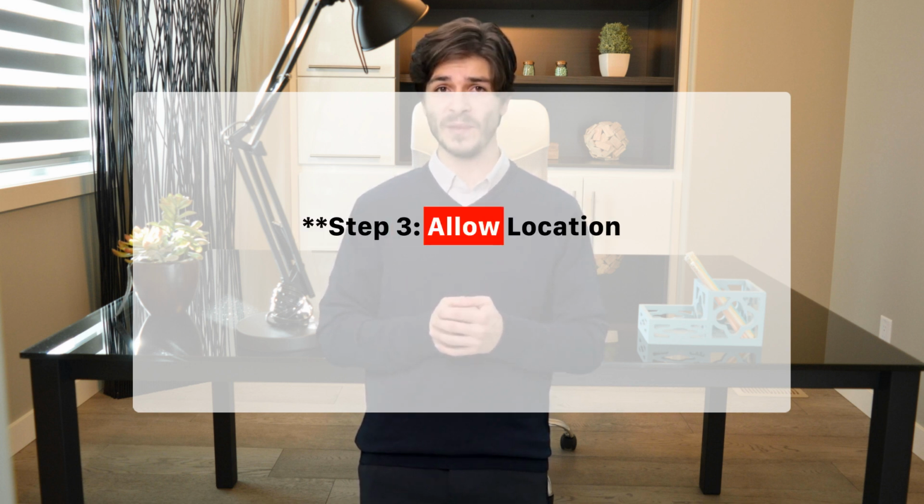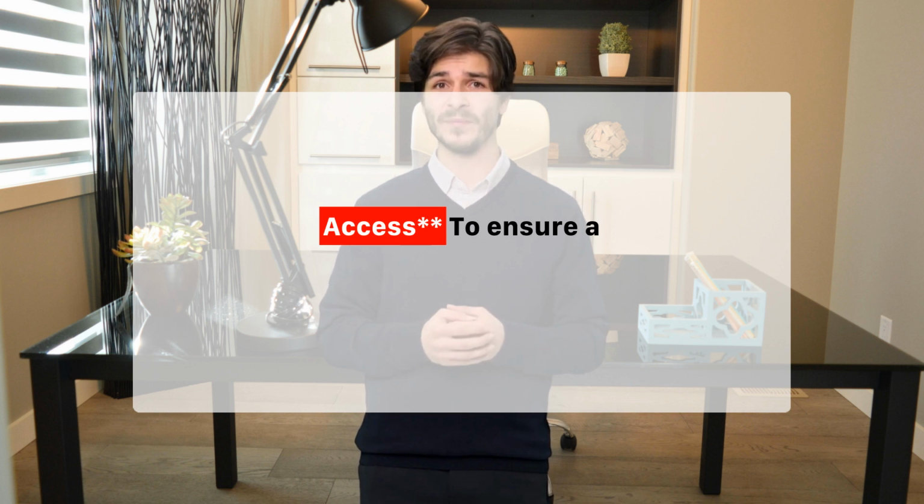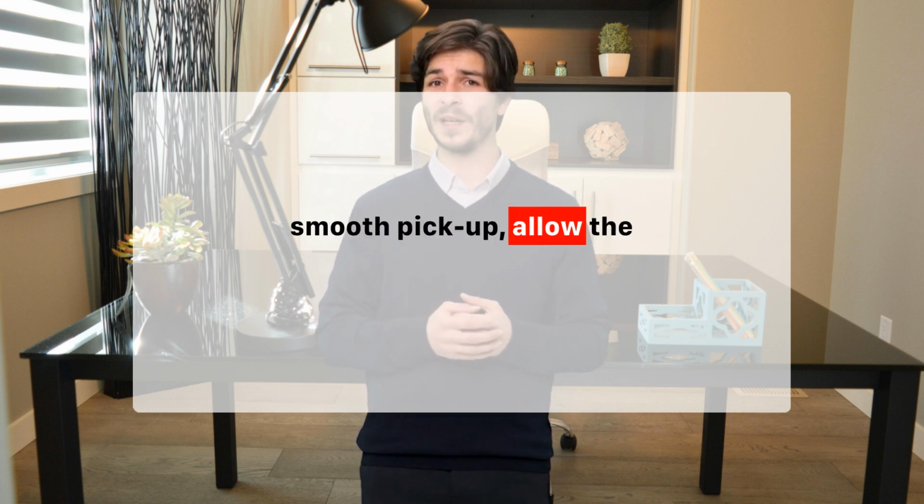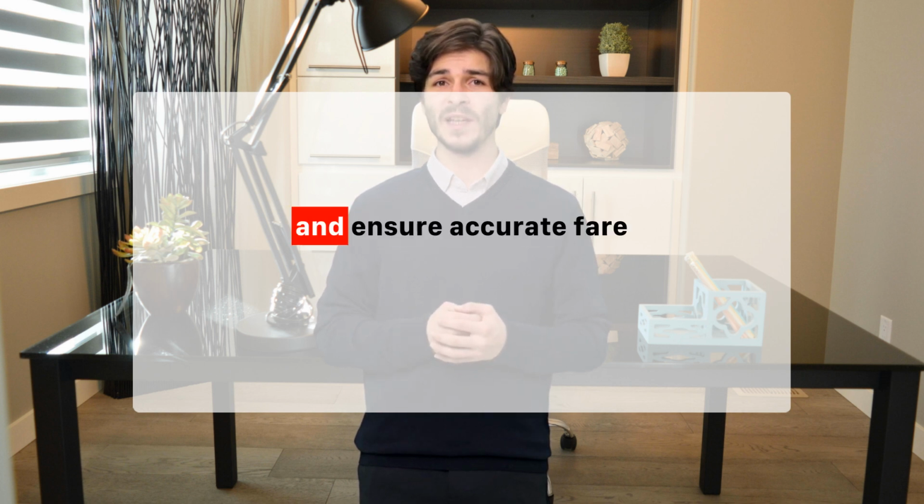Step 3. Allow location access. To ensure a smooth pickup, allow the app to access your location. This will help the driver find you easily and ensure accurate fare estimates.